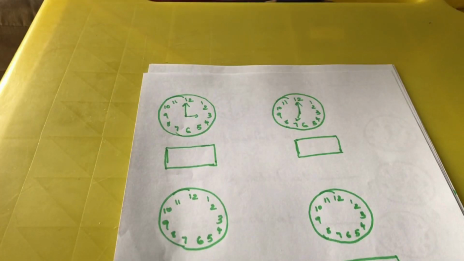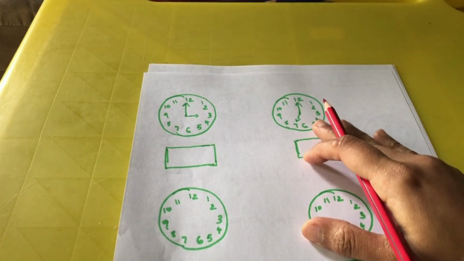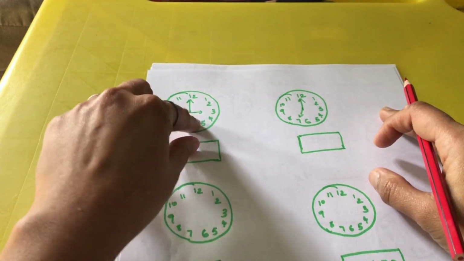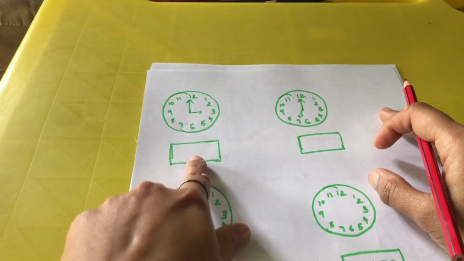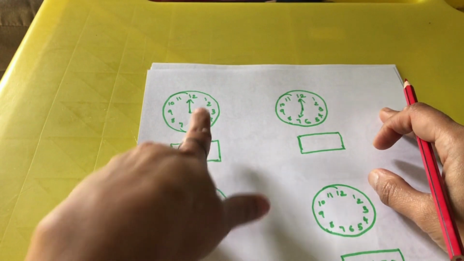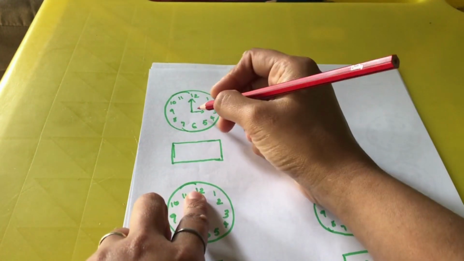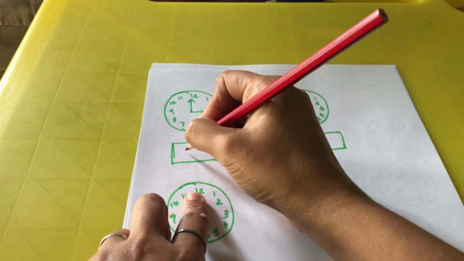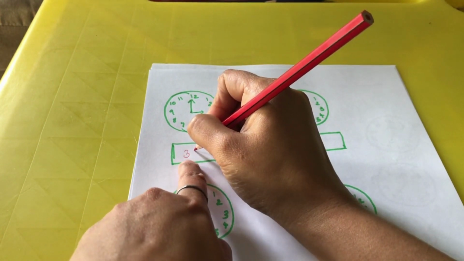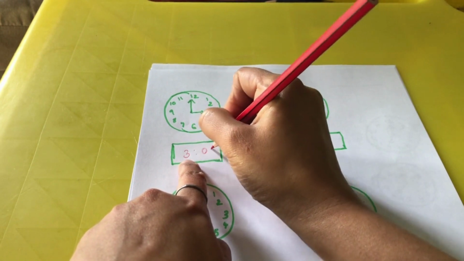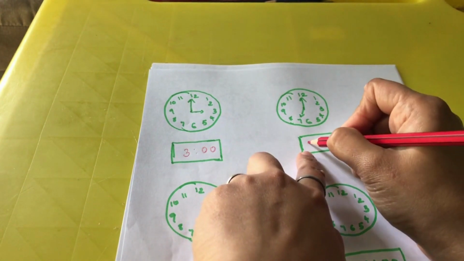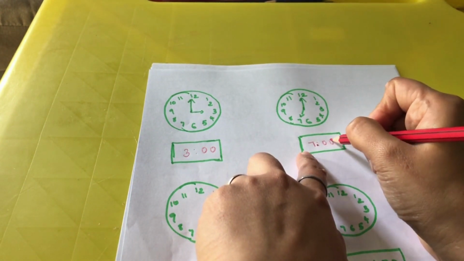Now let's take a look at some of the activity sheets to practice the concept of time. So the first activity sheet is like this. What I did here is I drew some clocks, and now the kid has to look at the clock and tell the time. He has to write the time in this box. So the first one, the short hand is at 3 and the minute hand is at 12. So it is 3 o'clock. How do you write it? 3, then 2 dots and 2 zeros to say it is 3 o'clock. The next one, the short hand is at 7. So it is 7 o'clock.